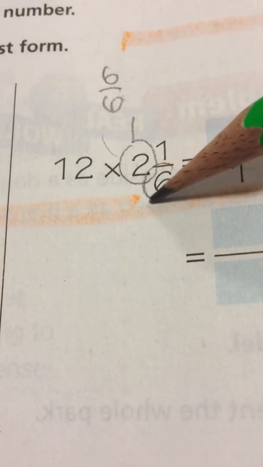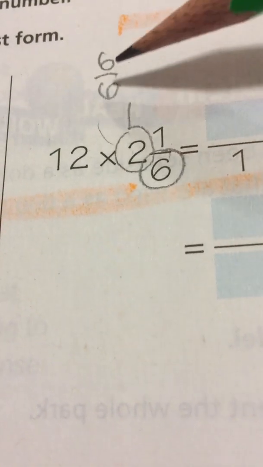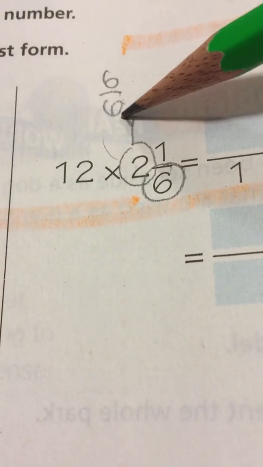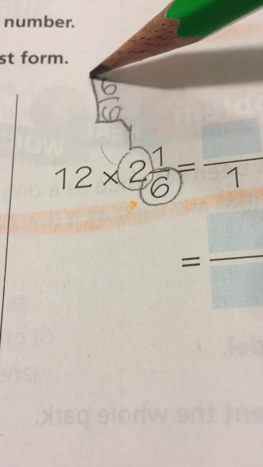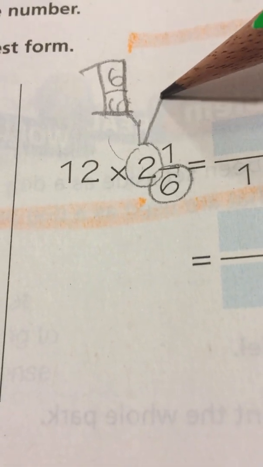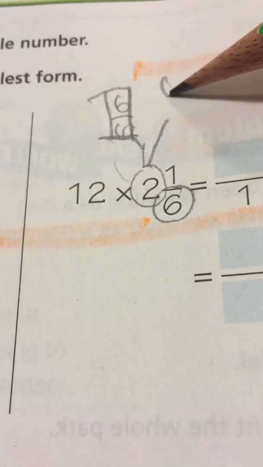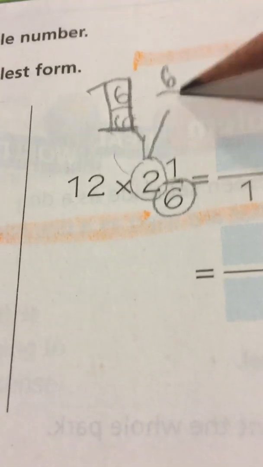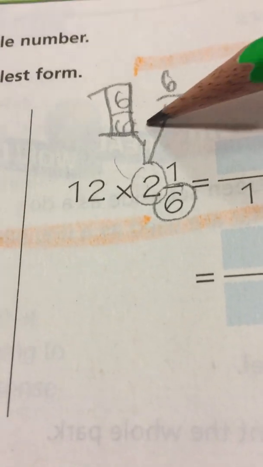Well, if you look over here, our denominator is 6. So this is saying we have 1 whole that is 6/6. But it's not just 1, we have 2 now. We have 2 fraction wholes that are 6/6.